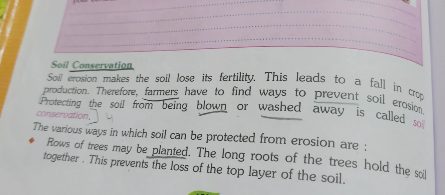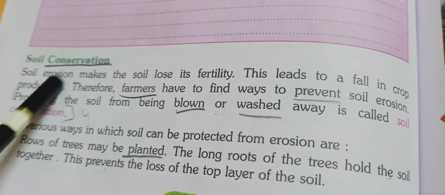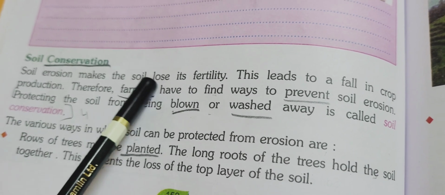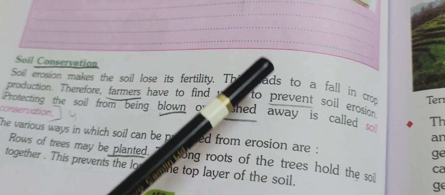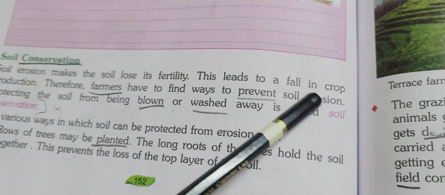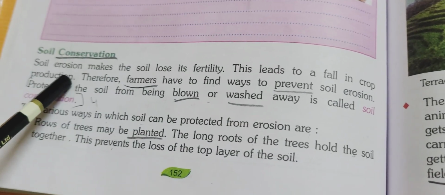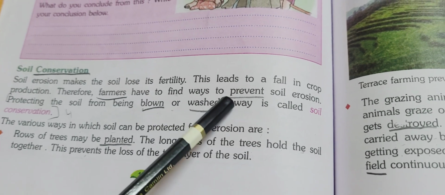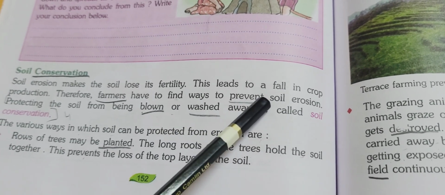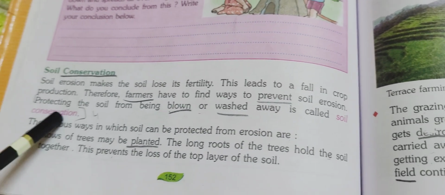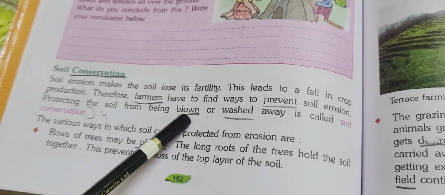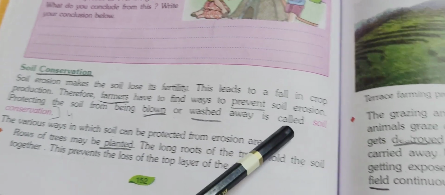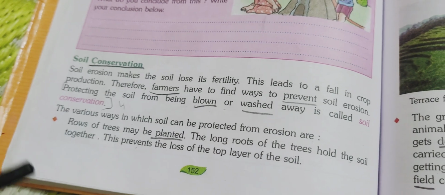What is soil conservation? Soil erosion makes the soil lose its fertility. This leads to a fall in crop production. Therefore, farmers have to find ways to prevent soil erosion. Protecting the soil from being blown or washed away is called soil conservation.